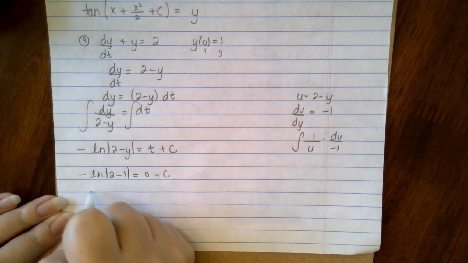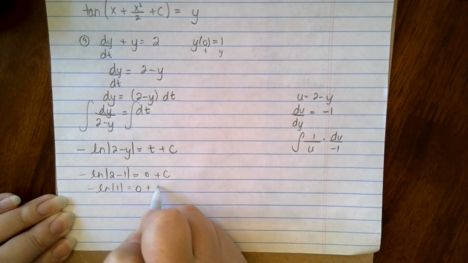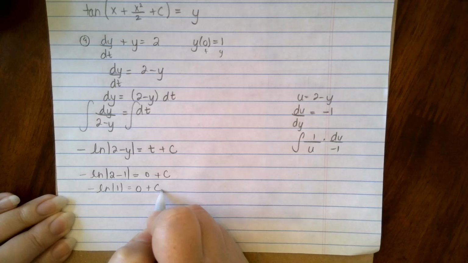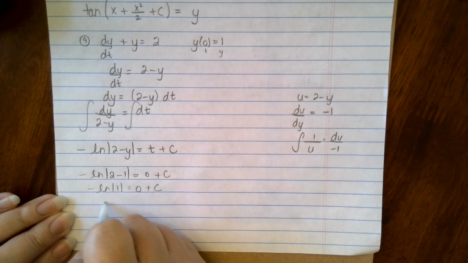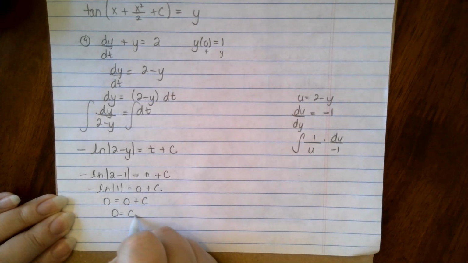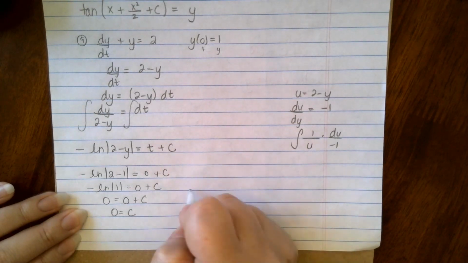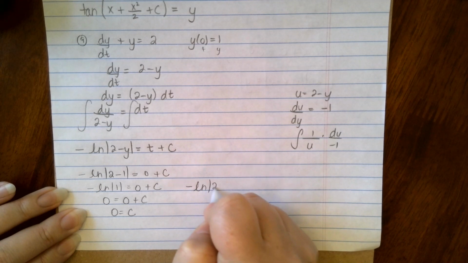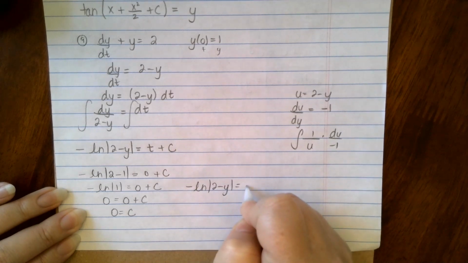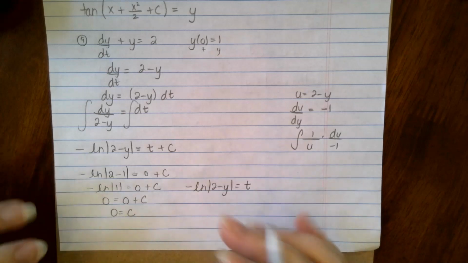So that's negative of ln of 1 equals 0 plus c. Well, we find out that our c is just equal to 0, because this is 0. So this is just going to go away. It's not there. So we end up with negative ln of 2 minus y equals t plus 0. I'll show you the other way in a second.